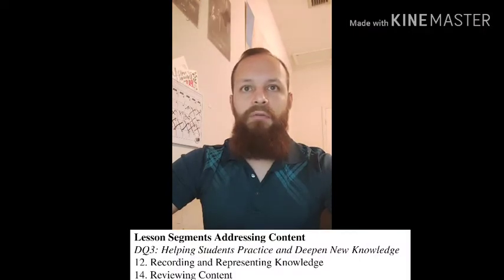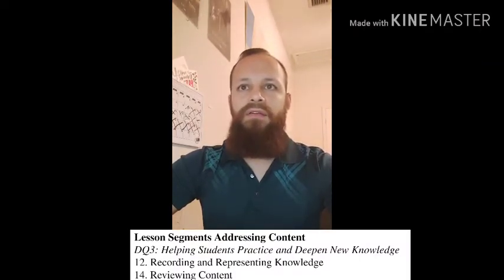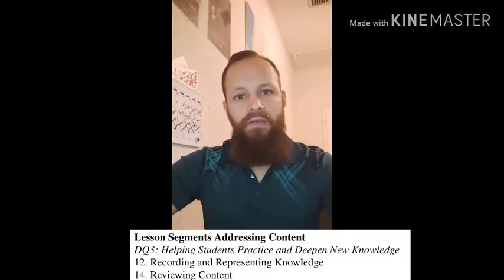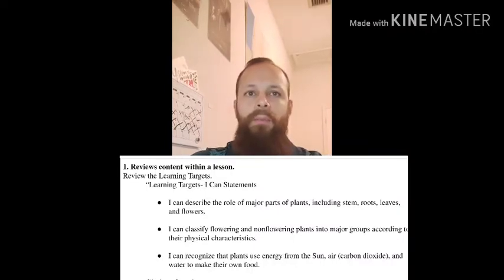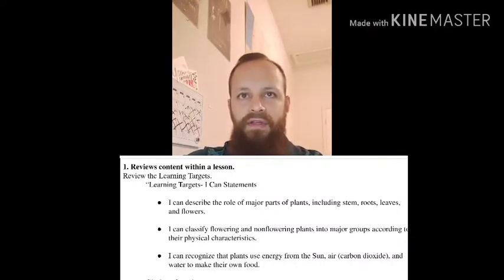This will touch upon the Marzano indicator, lesson segments addressing content, DQ3, helping students practice and deepen new knowledge, number 14, reviewing content. This will also touch upon our normal indicator number 1, reviews content within a lesson. We will do so by reviewing the learning targets, the I can statements.